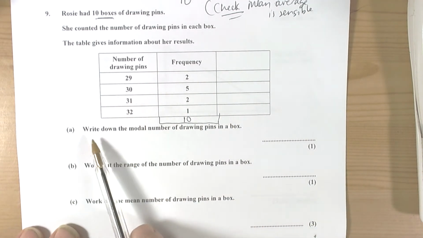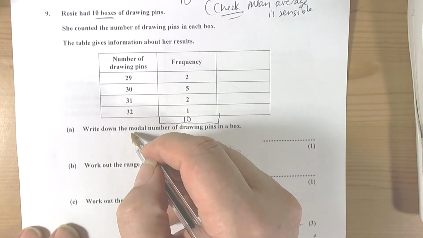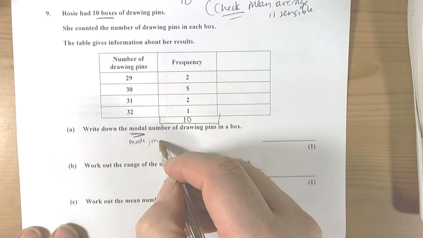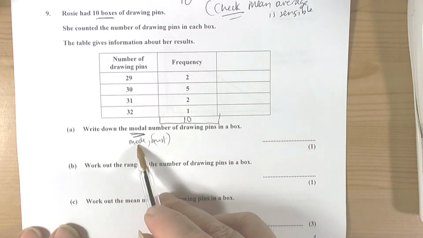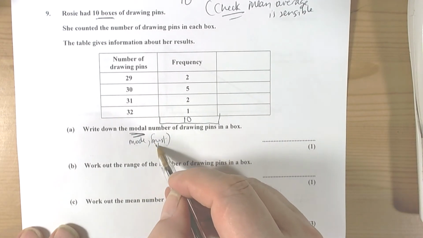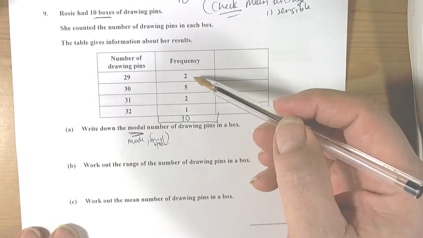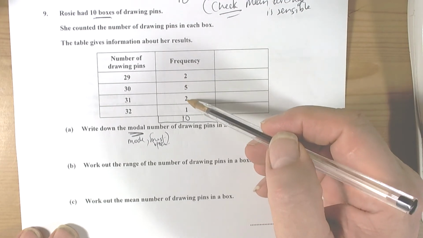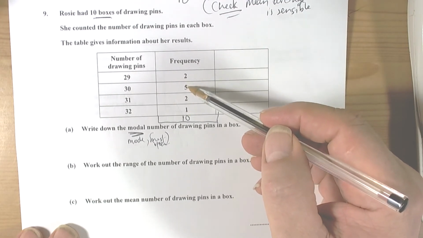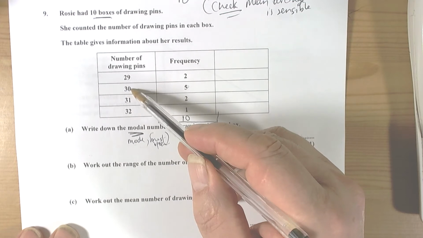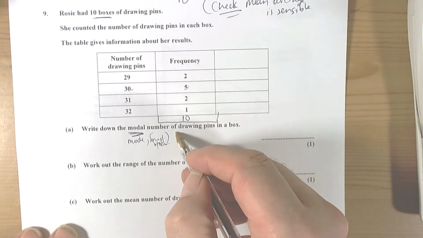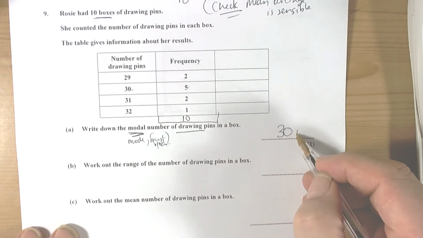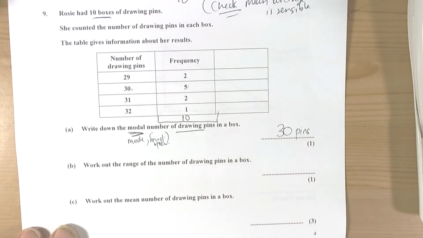So let's have a look what the question says. It says write down the modal number. Now modal is just another fancy way of saying mode, so most. So we're after the one that happens the most, so the most often. And when we look at our frequencies, then we can see that that happened twice, that happened 5 times, twice, once. So it's this one here, because it happened more times, and that had 30 pins in it, because the question says what's the number of drawing pins. So 30 pins is the modal average.